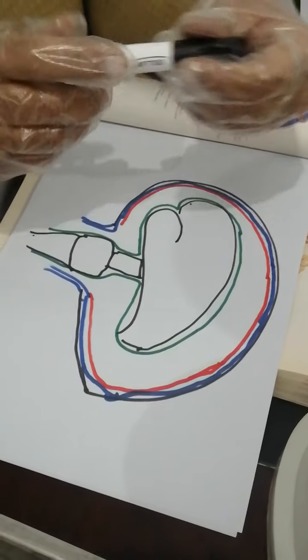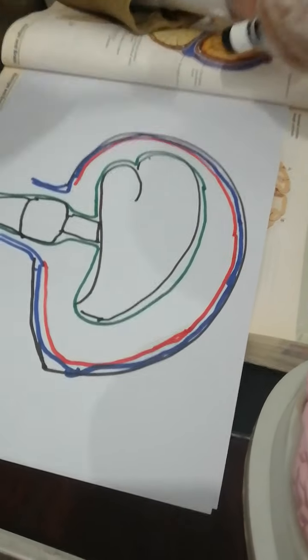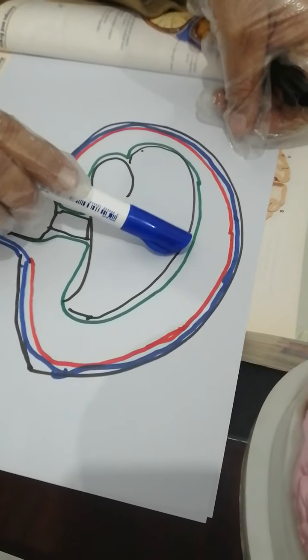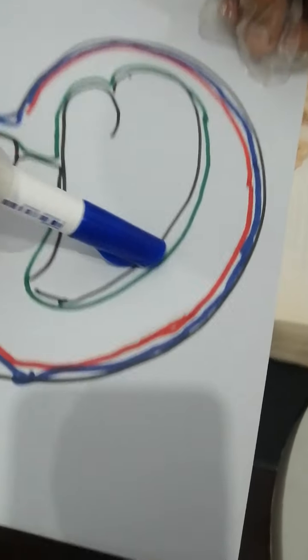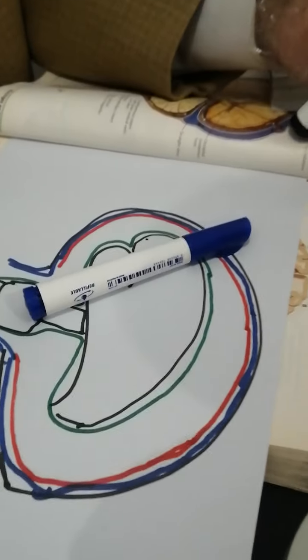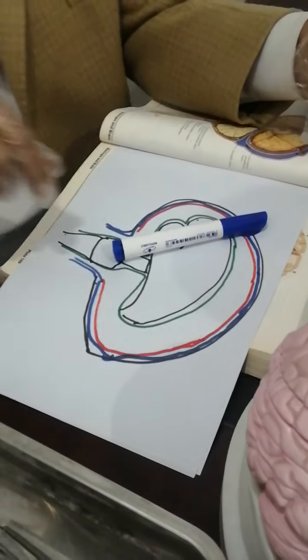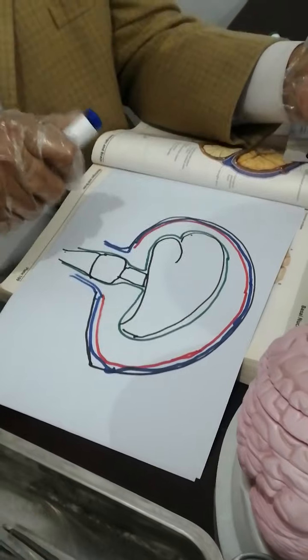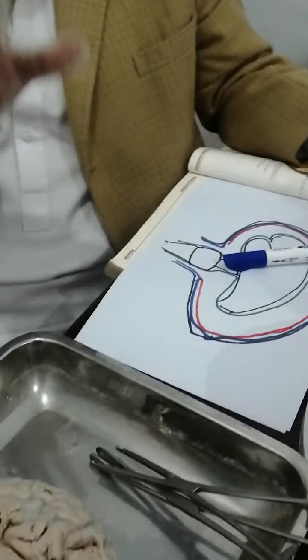And the third layer, which I told you, is this one that covers the brain tissue closely. This green one is the pia mater. I have shown you the pia mater already in the previous lecture. Okay, now what is arachnoid mater?